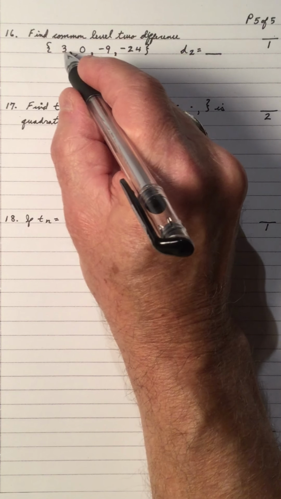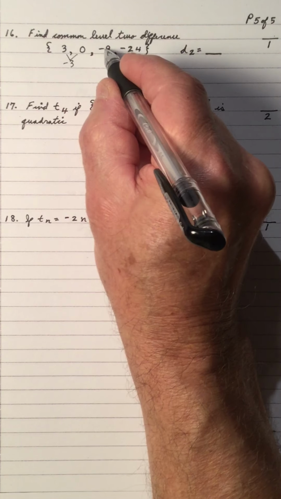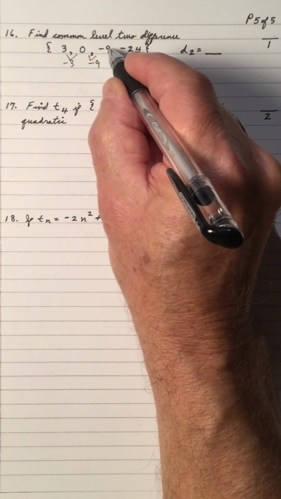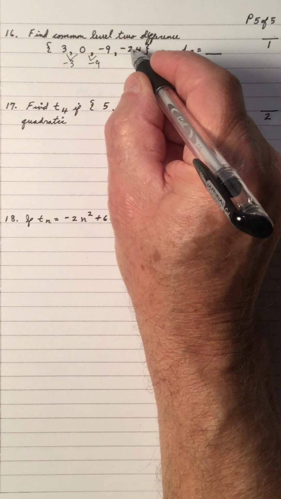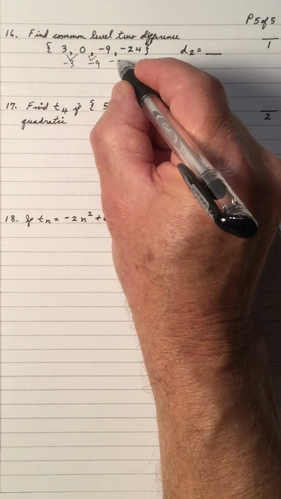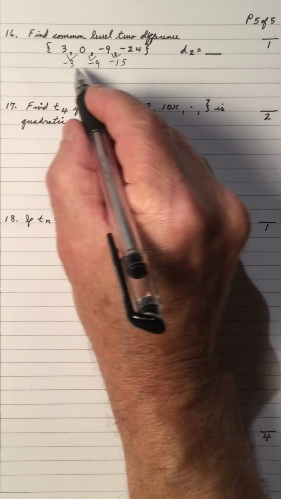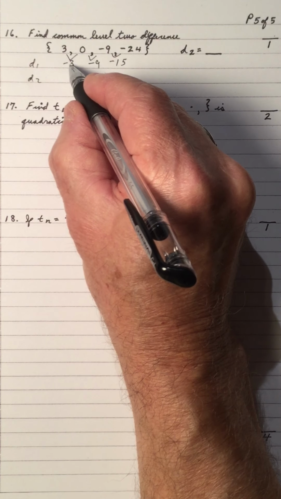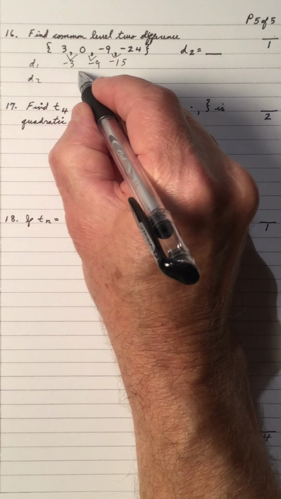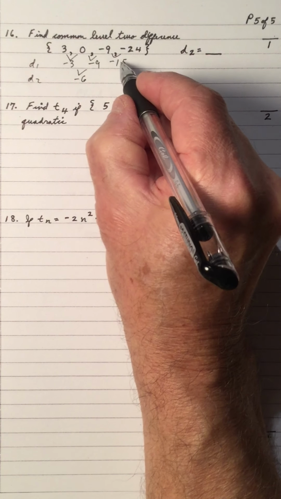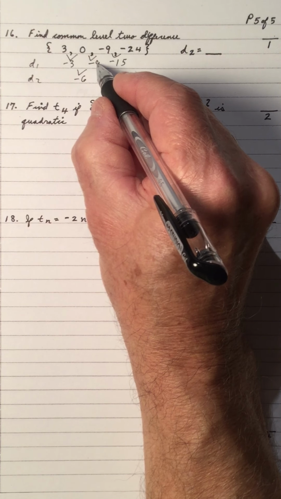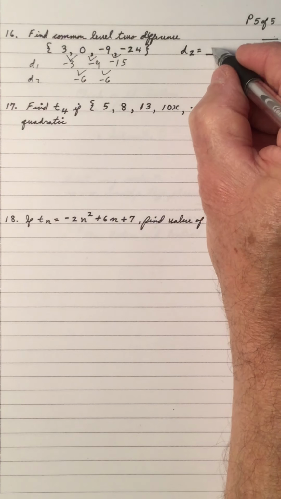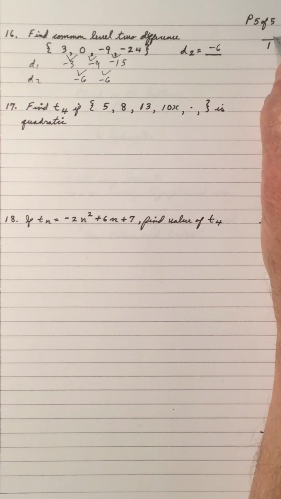So level 1, 0 minus 3, negative 3. Negative 9 minus 0, negative 9. Negative 24 minus negative 9 is a negative 24 plus 9. So that gives you negative 15. So that's D1. So here comes D2. Negative 9, subtract negative 3 is a negative 9 plus 3. So that's negative 6. Negative 15, subtract negative 9, and so it's a negative 15 plus 9. And that's negative 6. So the D2 difference is negative 6. So if you have that, give yourself a mark.